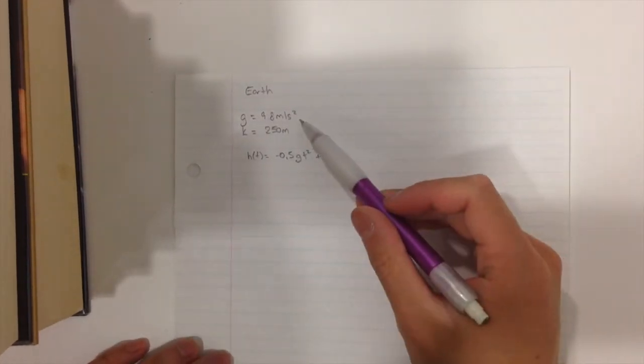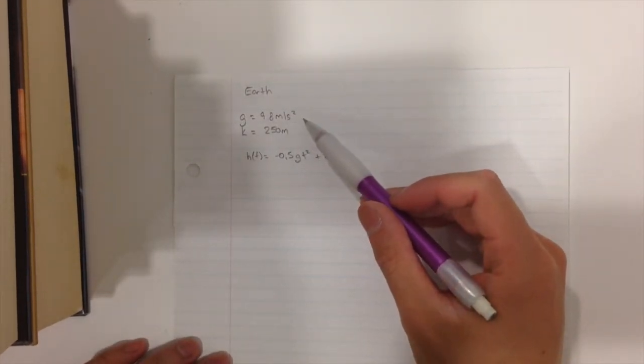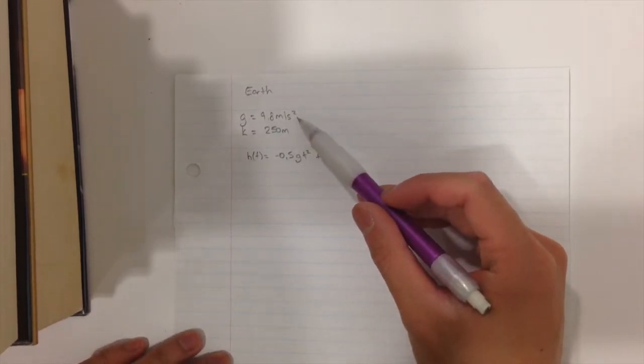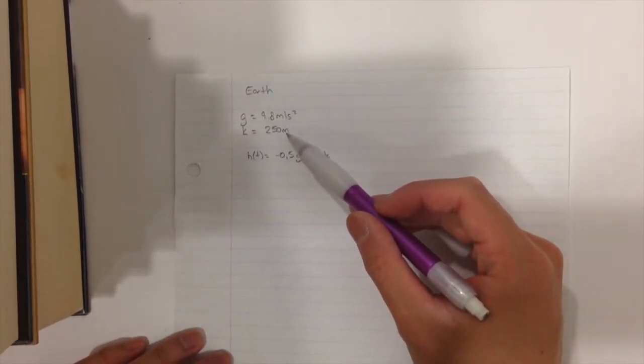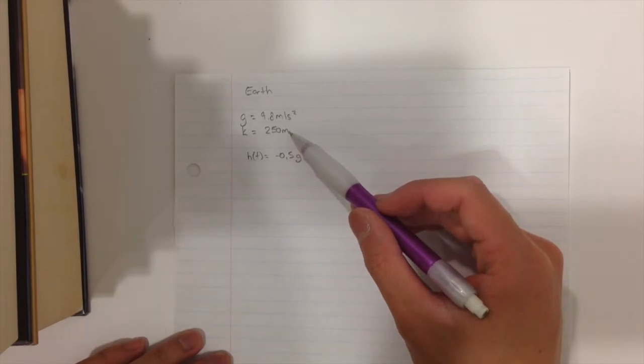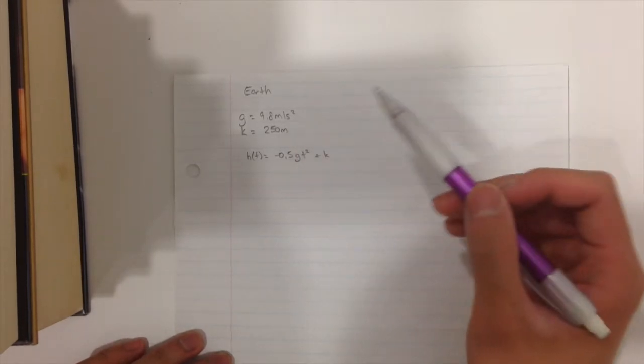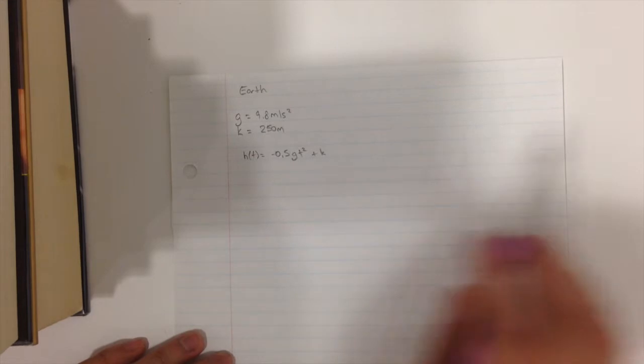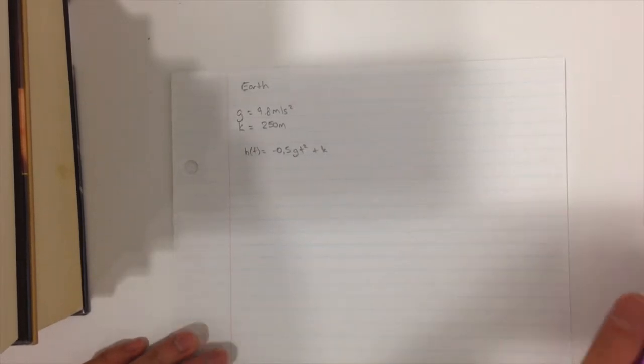So we have the acceleration due to gravity value for Earth, which is 9.8 meters per second squared. We have the k value, which is also the height drop, which is 250 meters. And we have the displacement function, which is negative 0.5 gt squared plus k.